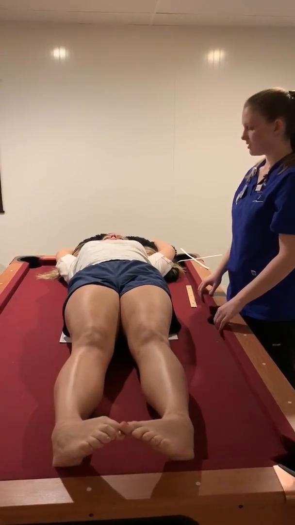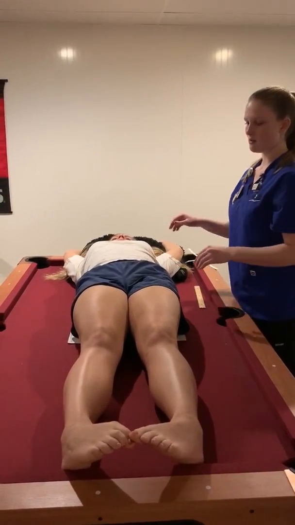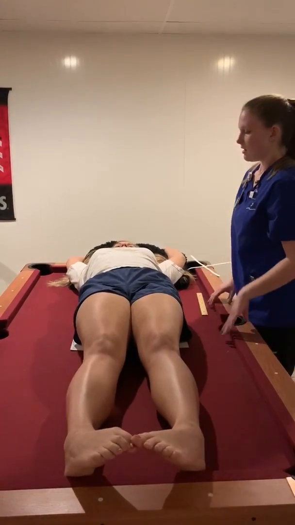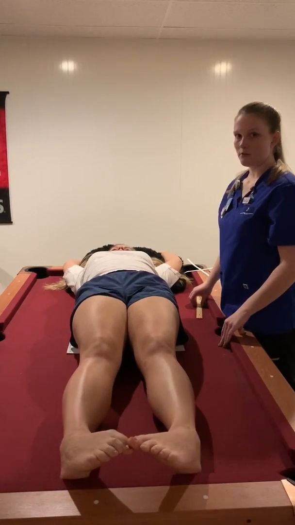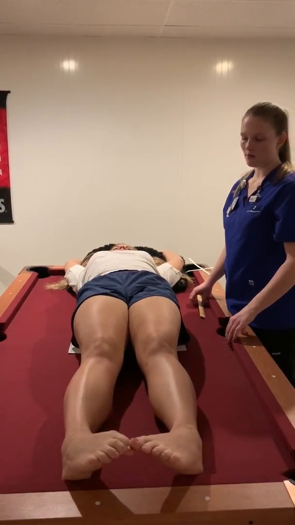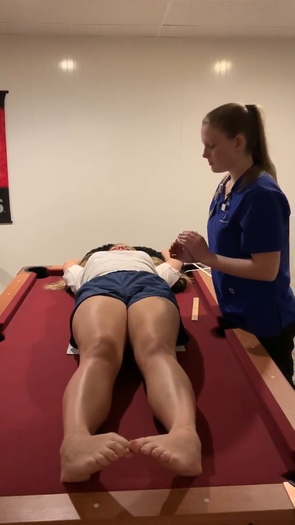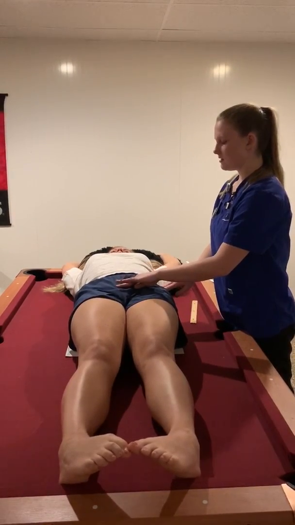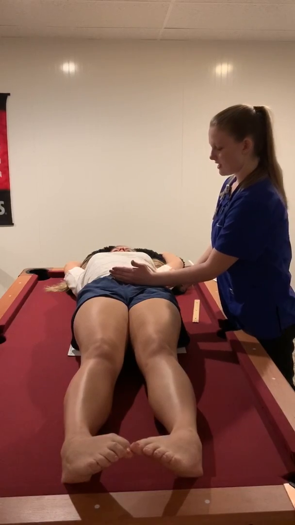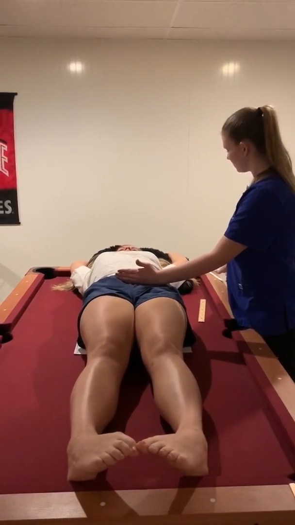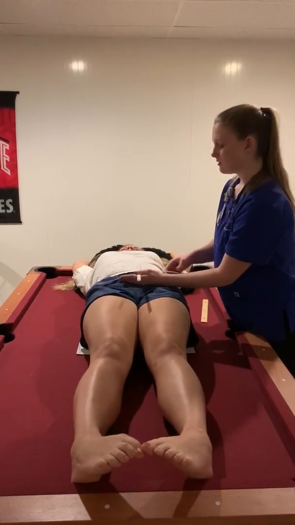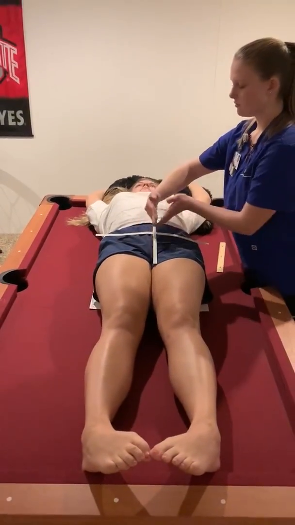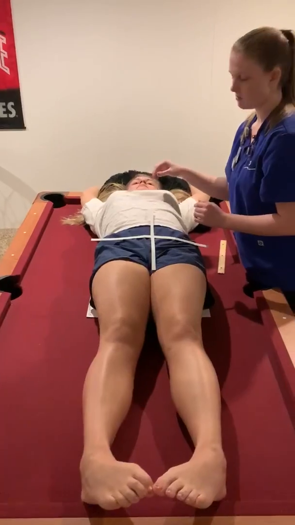Now I'm going to center. Since I have everything lined up, all I have to do is move the patient on the table. The centering for the AP pelvis is midway between the ASIS and the pubic symphysis, and you would also center midway on the midline of the body.